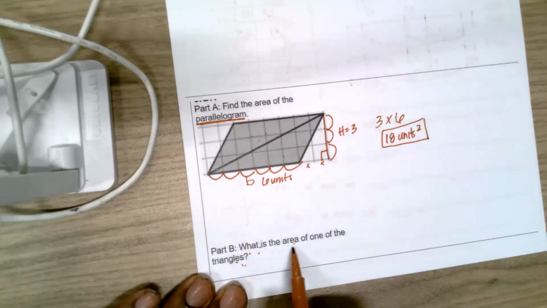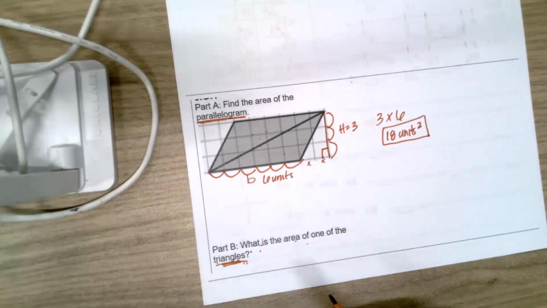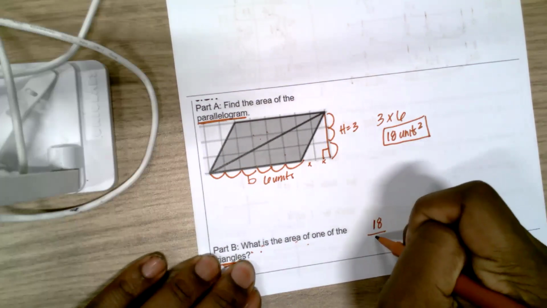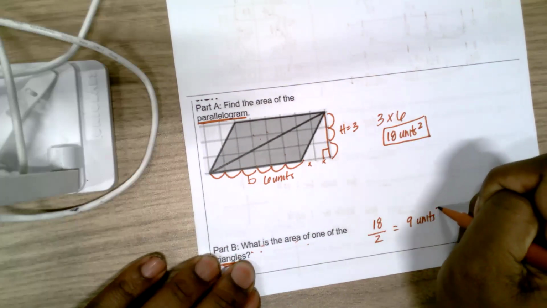Part B. What is the area of one of the triangles? Well, we know two equal area triangles create a parallelogram. So I can just say the area is 18 divided by 2, which is 9 units squared.